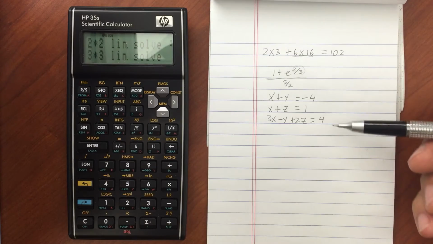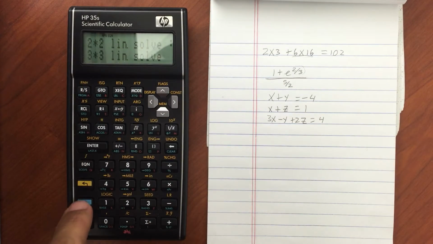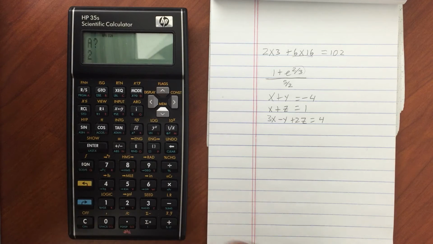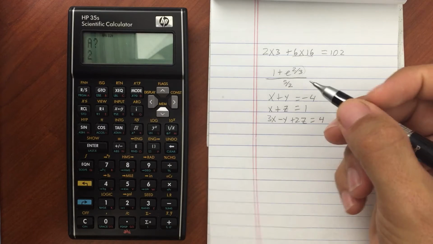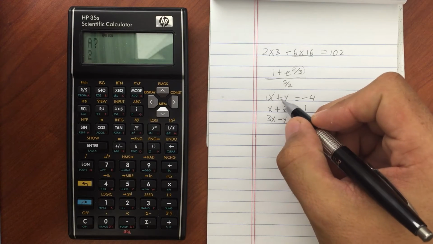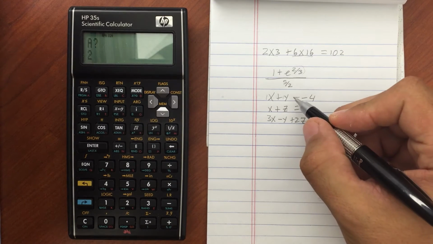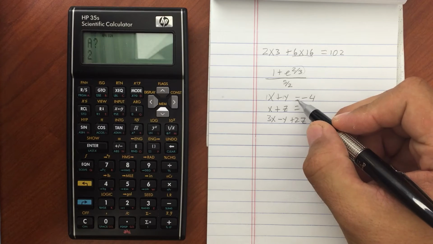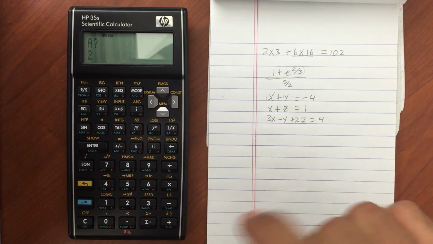So here I've got a set of 3 equations. So I'm going to pick the 3 by 3 linear solve and hit the blue shift and then solve. So it asks me first for my a value. This is going to be the coefficient of my x for the first equation. B is going to be the coefficient of my y for the first equation. And c will be the coefficient of z for my first equation. And then d will be whatever it is equal to.